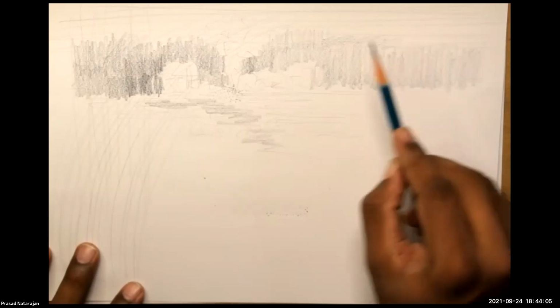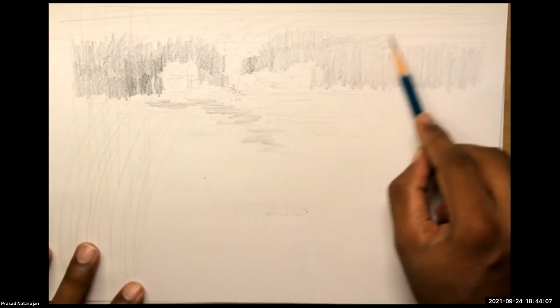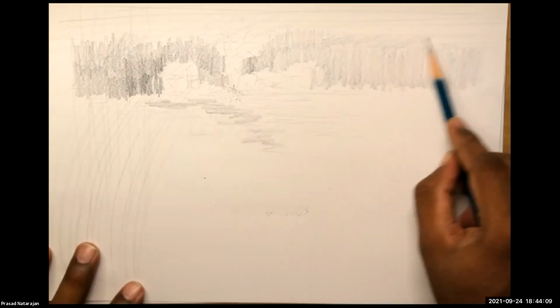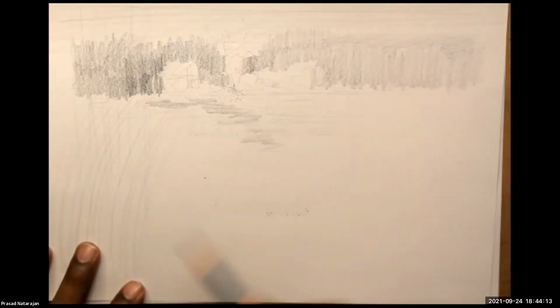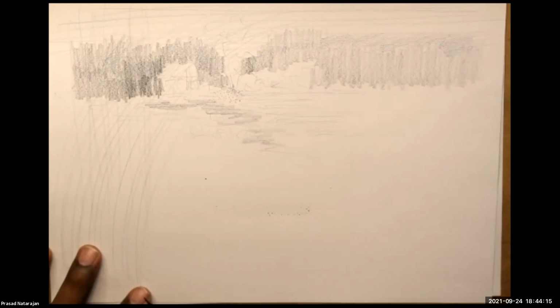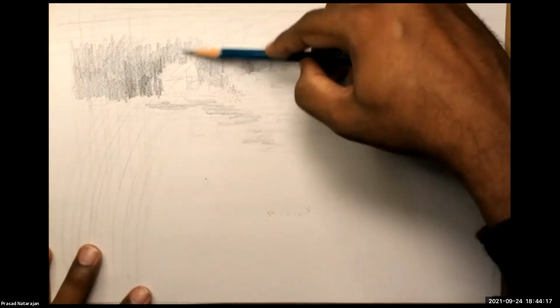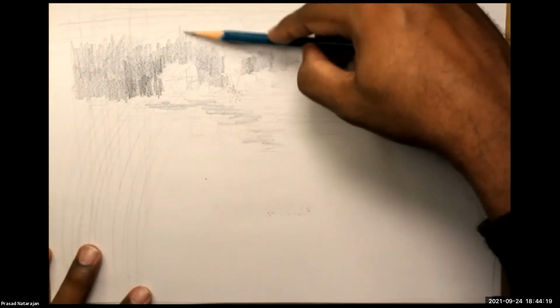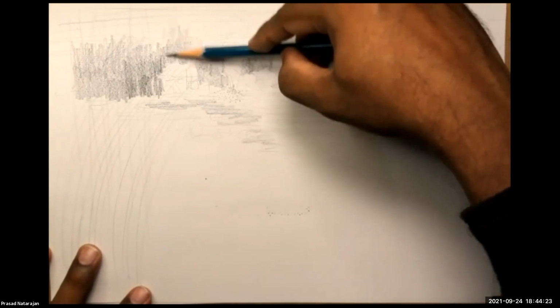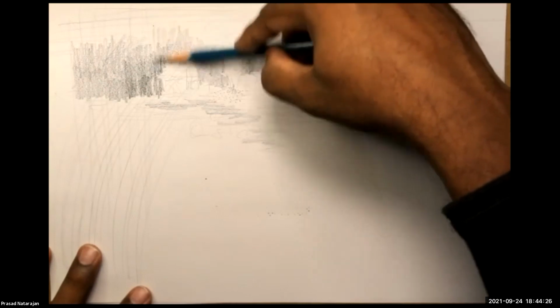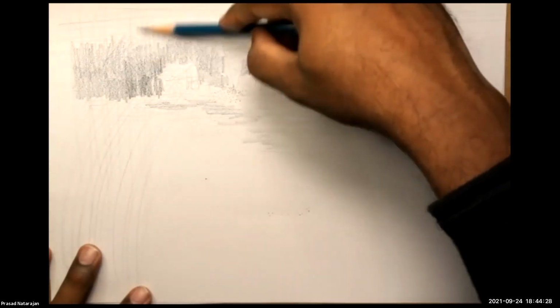I'm not keeping the palm on the paper. Got it now? So here I'm not even touching anything. I'm just keeping my hand away from the sheet. I'm just doing the background.